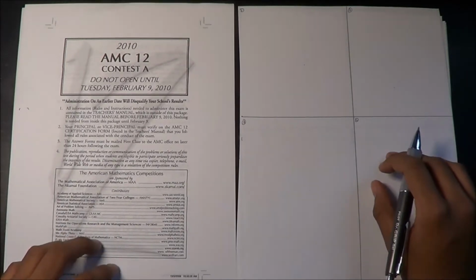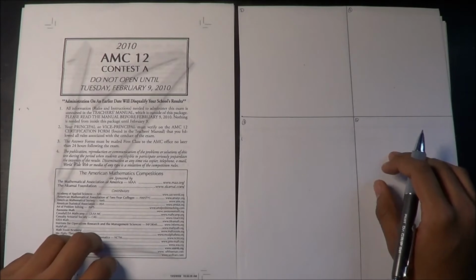Okay, this is the 2010 AMC 12A, and let's begin.